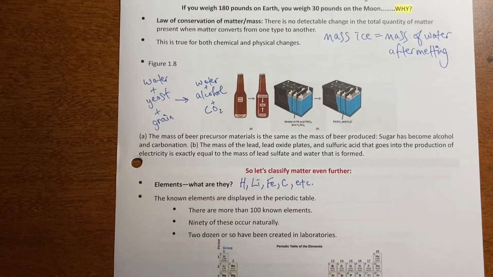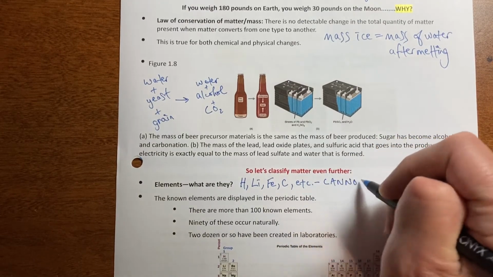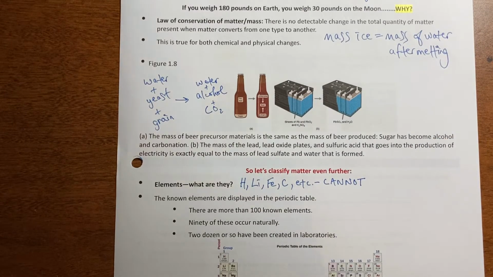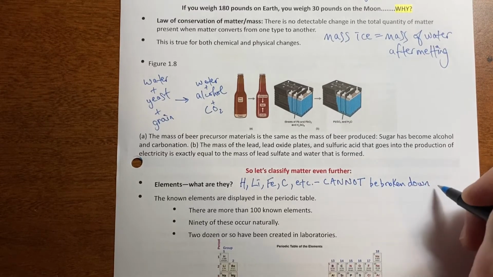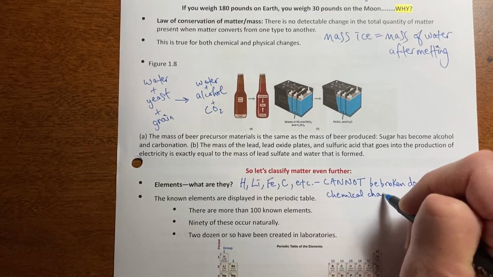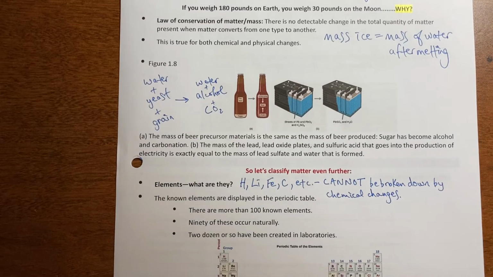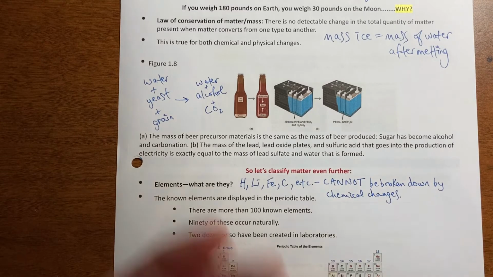Hydrogen, lithium, iron, carbon. Now what distinguishes an element from a compound is that elements cannot be broken down by chemical changes. All that happens to an atom in a chemical reaction is it breaks its bonds with whatever it was bonded to, and it makes a new bond with another atom. But it's hydrogen before and it's hydrogen after. It's iron before and it's iron after. It's just changed what it's bonded to. That's what a chemical reaction is.